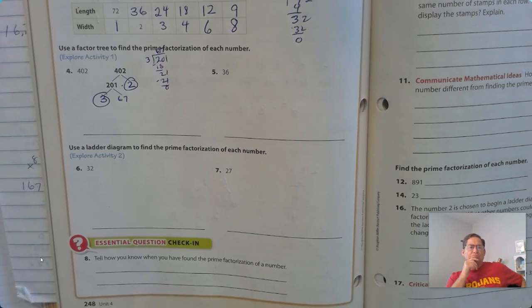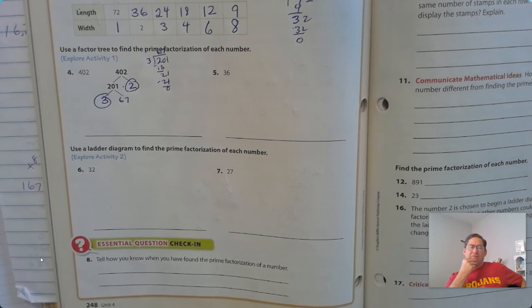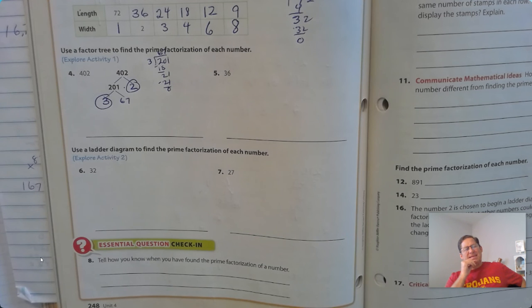67. 2 doesn't work. 3 won't work because 6 plus 7 is 13. 4 won't work because that's an odd number. 5 won't work. It doesn't end in a 5 or 0. 6 would not work because 2 and 3 aren't factors. 7 won't work. 7 times 9 is 63. 8, no, because 67 is odd. 9, no, 6 and 7 is 13. 13 can't be divided by 9.